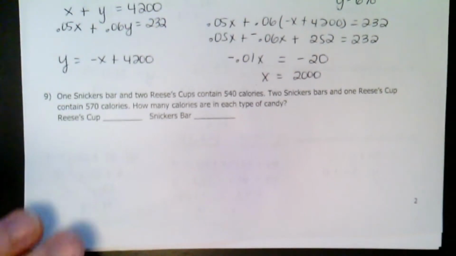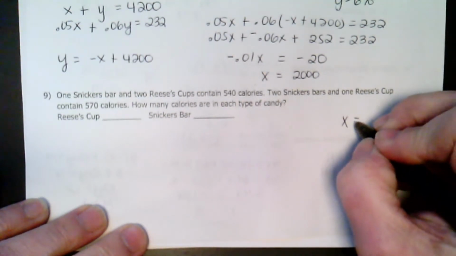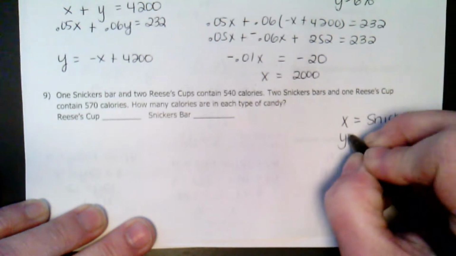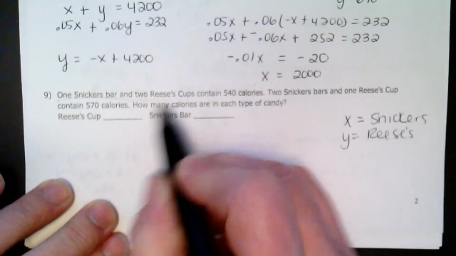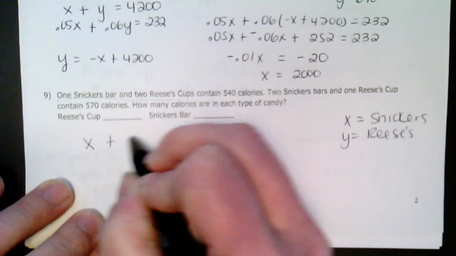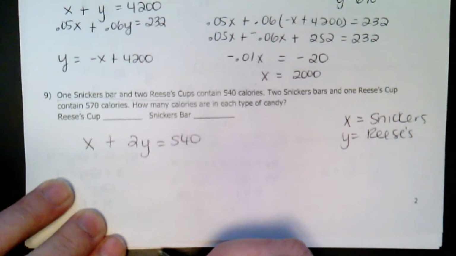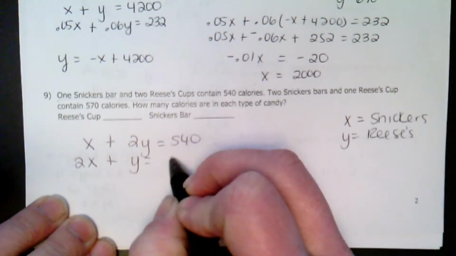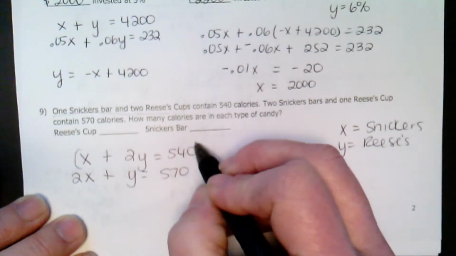Alright, number 9. 1 Snickers bar and 2 Reese cups contain 540 calories, 2 Snickers bars and 1 Reese cup contain 570. How many calories in each type? So we're going to call X Snickers and Y Reese's. So we're going to read our first sentence. So 1 Snickers and 2 Reese Cups is 540 calories. 2 Snickers and 1 Reese Cup is 570. And I'm going to do addition.